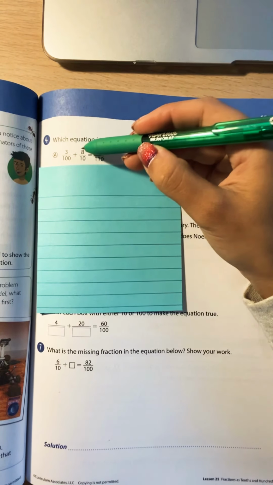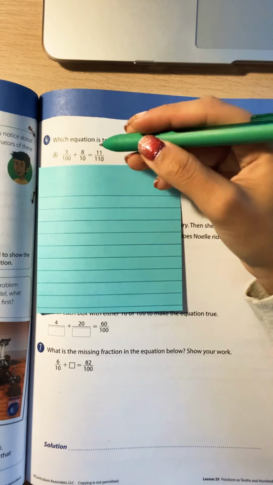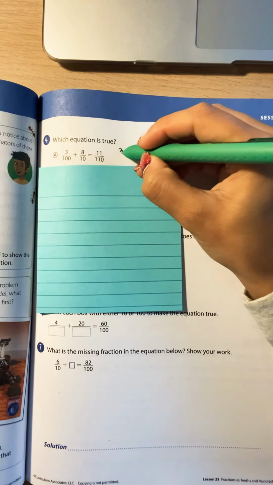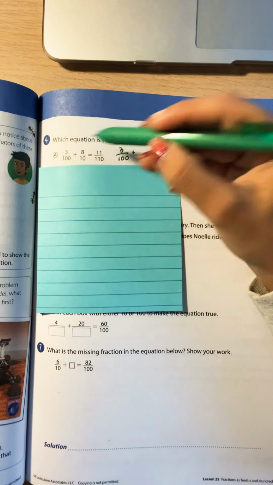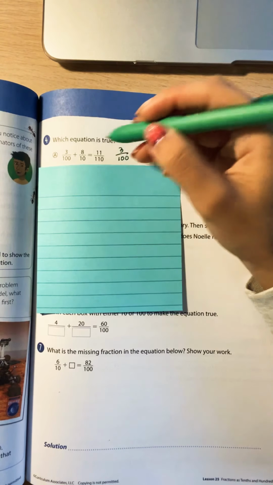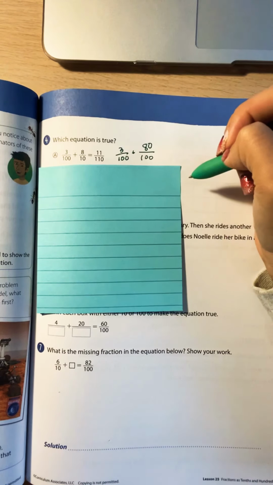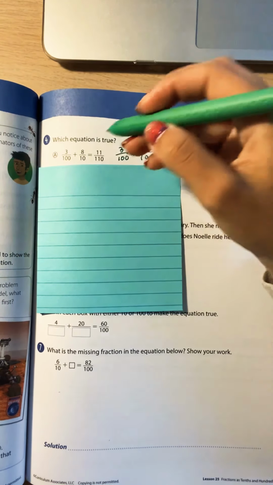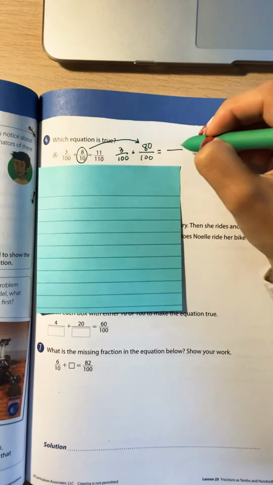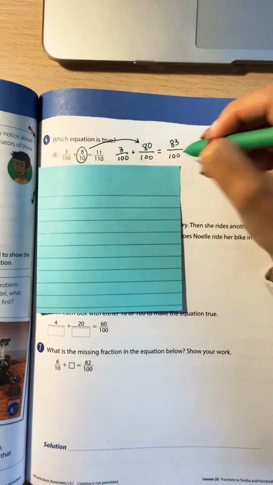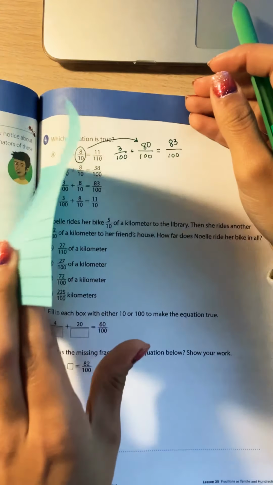So 3/100 plus 8/10 equals 11 110ths. Well, I can already tell that one's not correct, but let's find the real answer. So 3/100 is fine, but I can't add 8/10 to this, right? I need to change the 8/10 to hundredths, and that would be 80/100. Okay, so I changed that 8/10 to be 80/100. That would equal 83/100, not 11 110ths. Okay, so that one's not right.